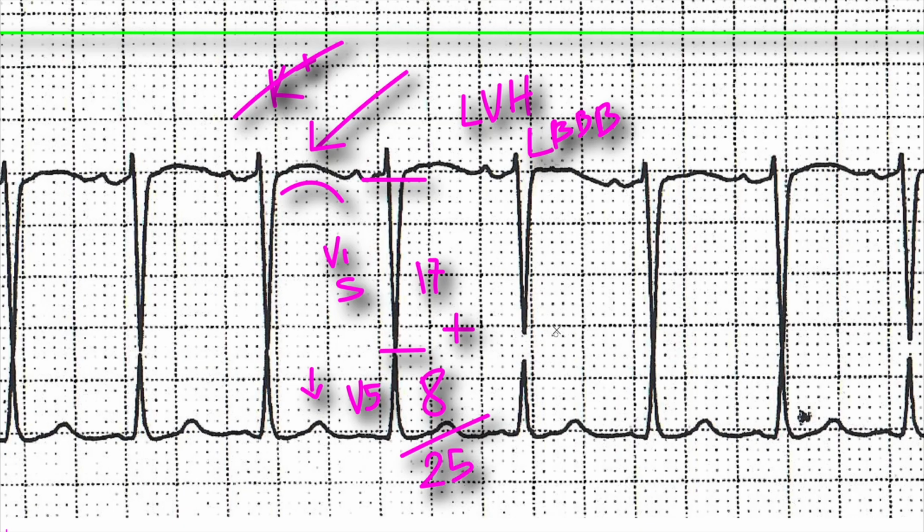Sokolov criteria states that when you add the S wave in V1 and the R wave in V5 or V6, whichever one is bigger, if the value that you get is greater than 35 small boxes, you do have left ventricular hypertrophy. We do not. Okay, so LVH is off the table. Now we have to focus on left bundle branch block and see if we can figure that out.